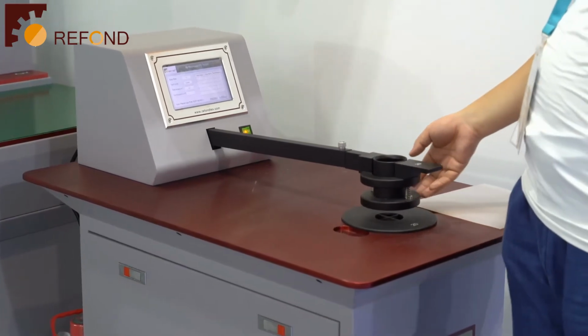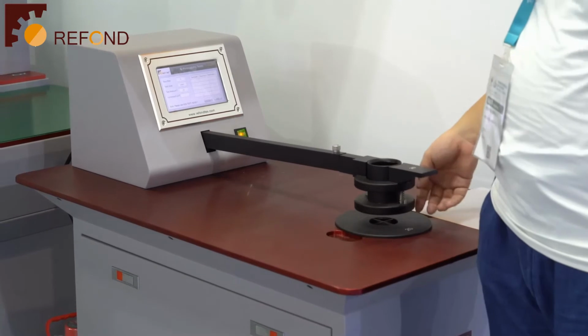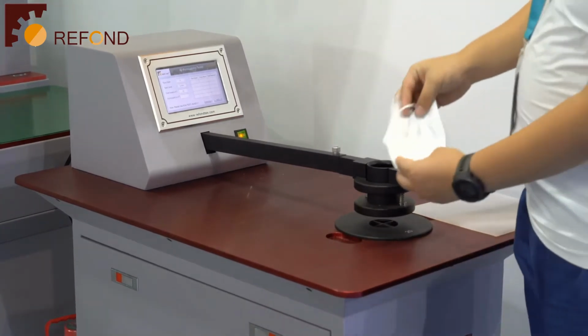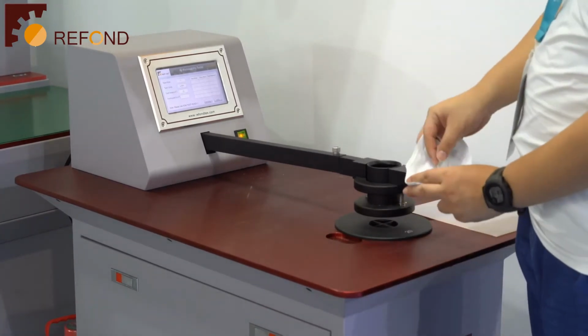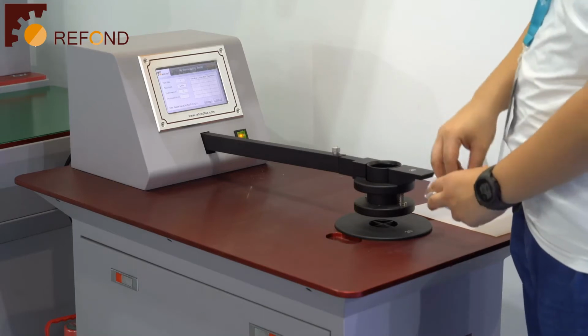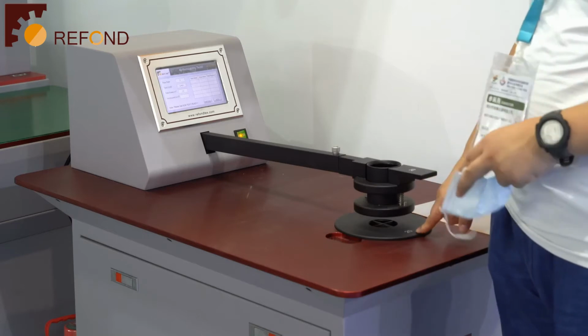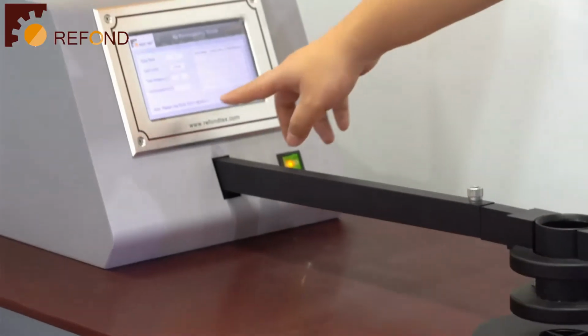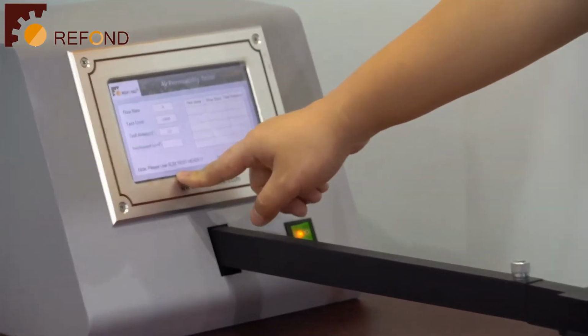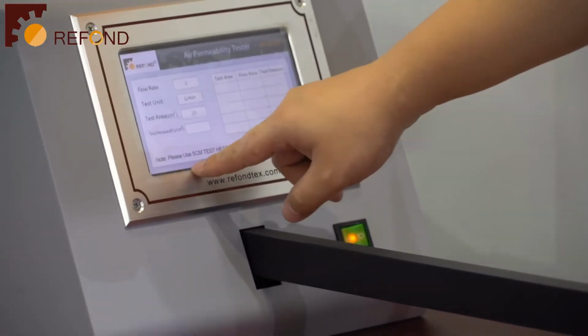For the fixed flow rate test, a measurement of the breathability of face mask. It's also called the flow resistance of the face mask. So it measures how difficult it is for the air to move through the face mask. For this test, you need to use the 5 centimeter squared test head. We have a reminder up here on the touch screen. It's for reminding the user.